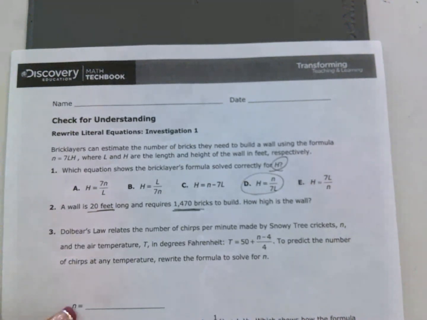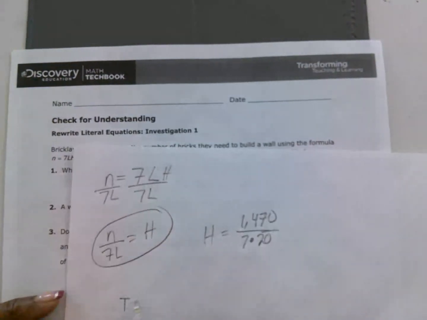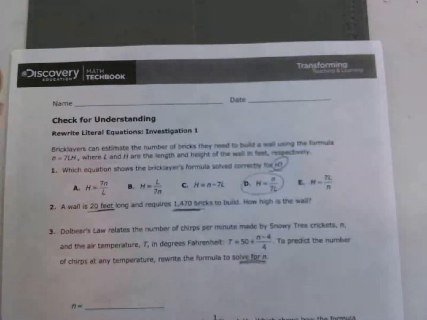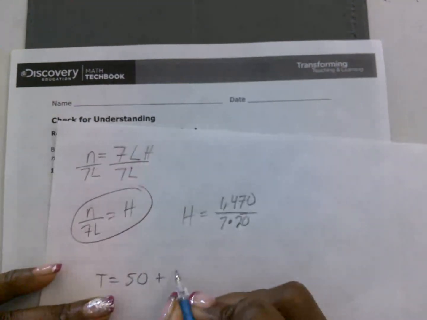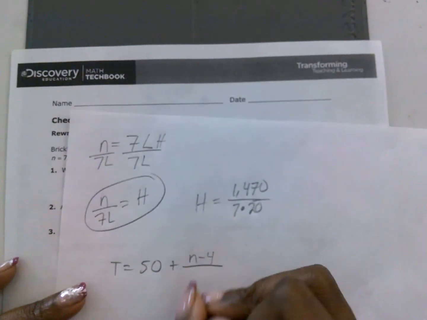The other, we're solving for N. I know. We're solving for N. So let's solve for N here to predict the number of chirps. So let's write that out. We got T is equal to 50 plus N minus 4 divided by 4.